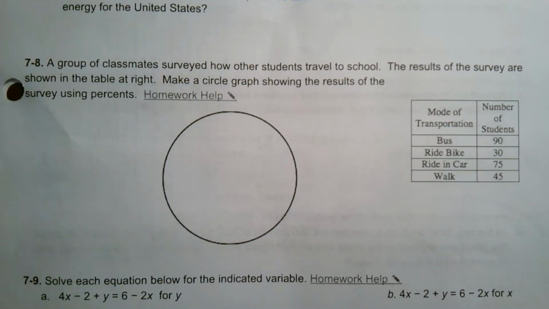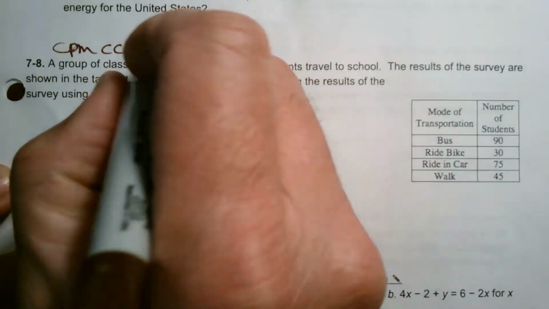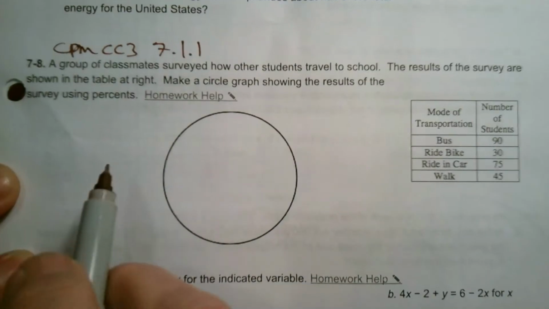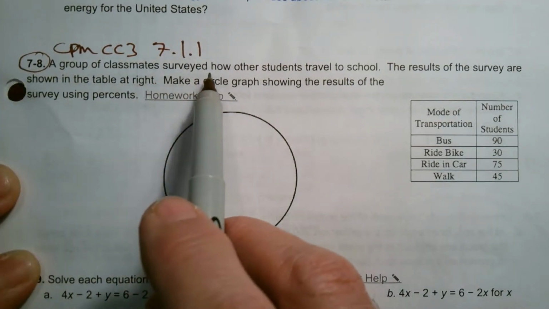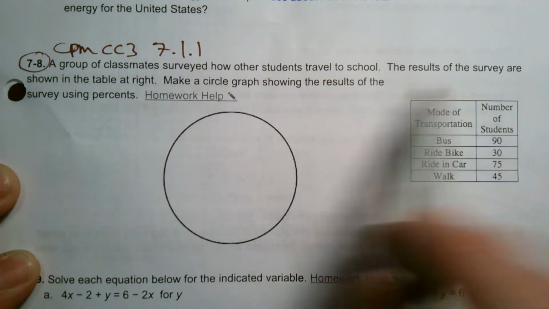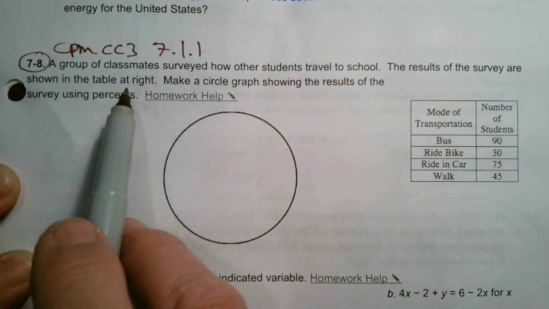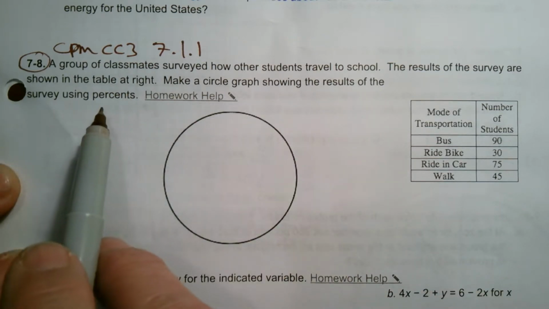We are looking at a problem that has us take some data and put it as a circle graph. Create a circle graph based on some data. So this is from CPM's Course 3, and it's 7.1.1, number 7-8. It says a group of classmates surveyed how other students travel to school. The results of the survey are shown in the table at the right. Make a circle graph showing the results of the survey using percents.